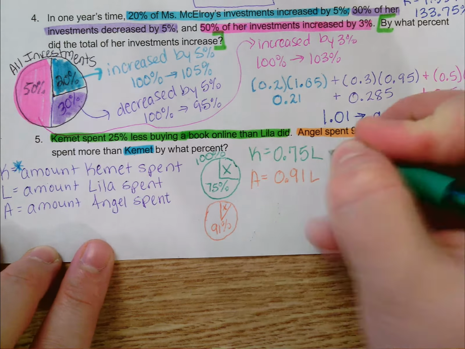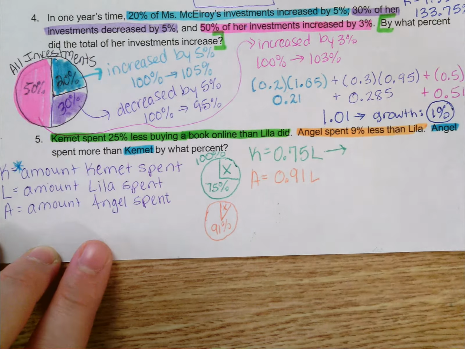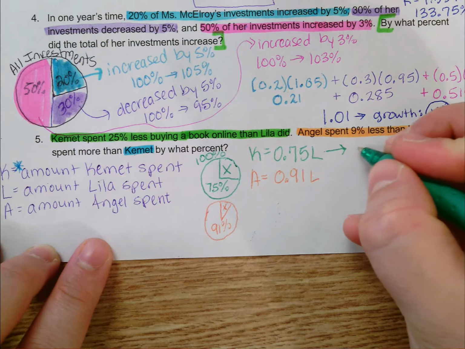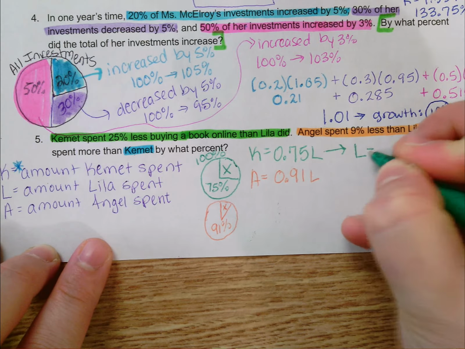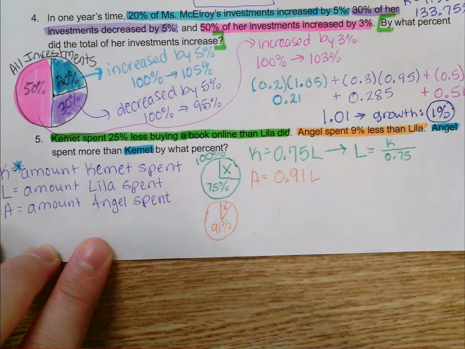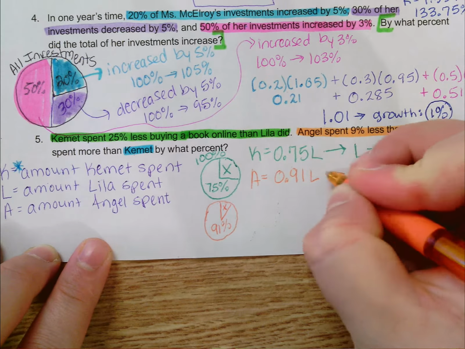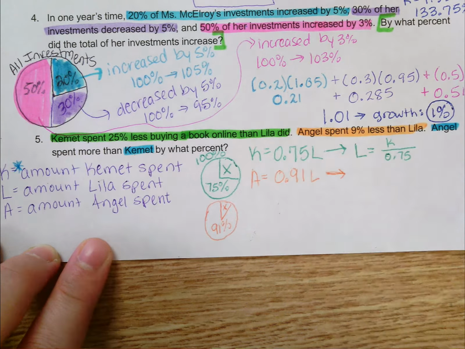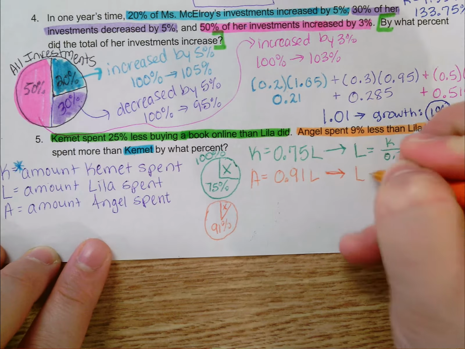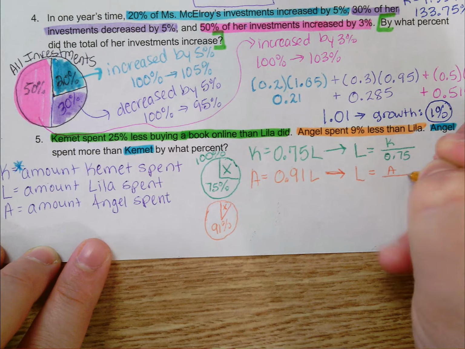Right now in my first equation, I've got K by itself, but I want L by itself. To solve for L, I would divide both sides by 0.75. So that gives me L equals K divided by 0.75. In the next equation, to get L by itself, I divide both sides by 0.91. So that gives me L equals A divided by 0.91.